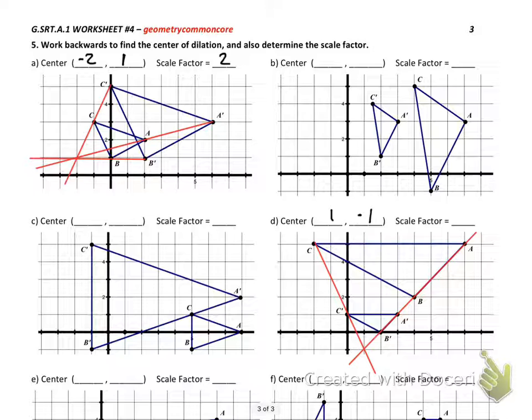How long is it from A prime to C prime? 3. So my scale factor here, I'll just write it as going to be the image over the pre-image. What is it from A to C? 9. So now I can simplify that down to 1/3.